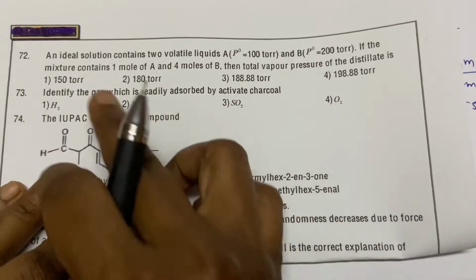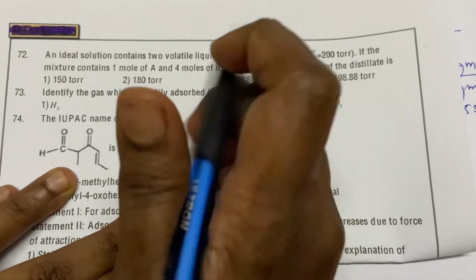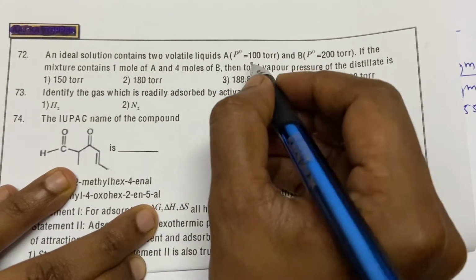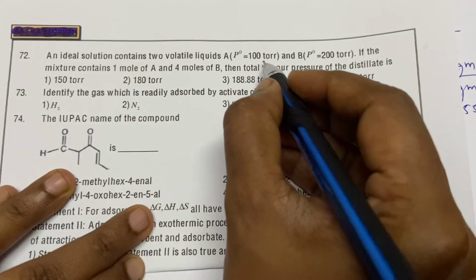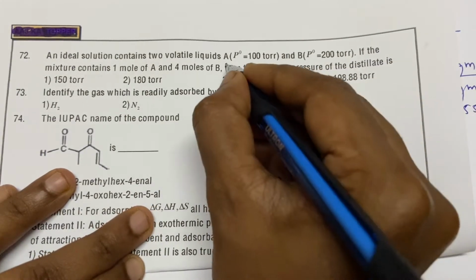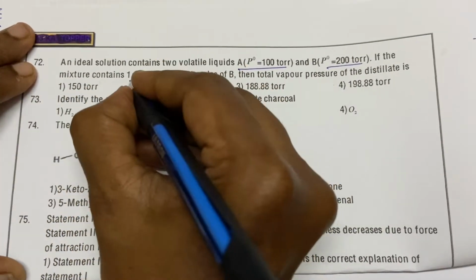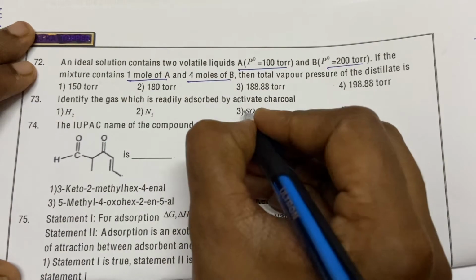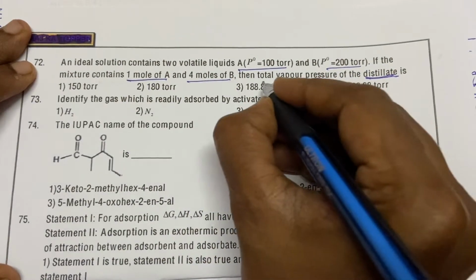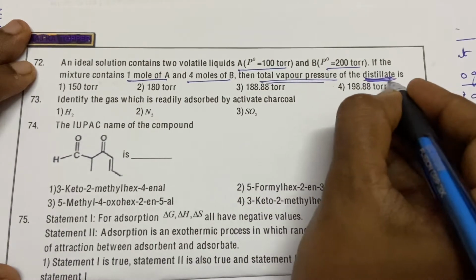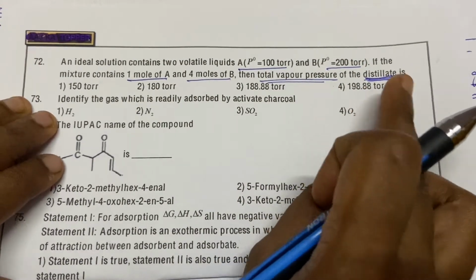The next question: an ideal solution contains 2 volatile liquids, A and B. Their vapor pressures in the pure state have been given as 100 torr and 200 torr respectively. If the mixture contains 1 mole of A and 4 moles of B, then find the total vapor pressure of the distillate. They have asked for the distillate. Before that, I will tell you what the distillate is, then I will tell you how to solve the problem.